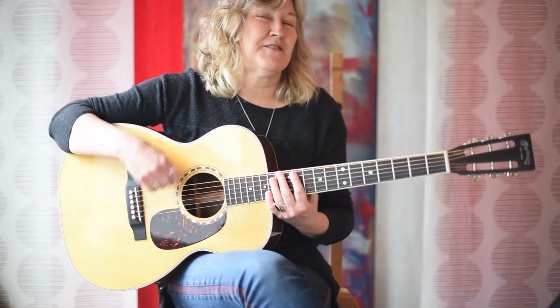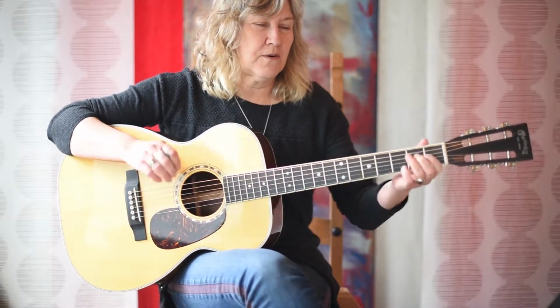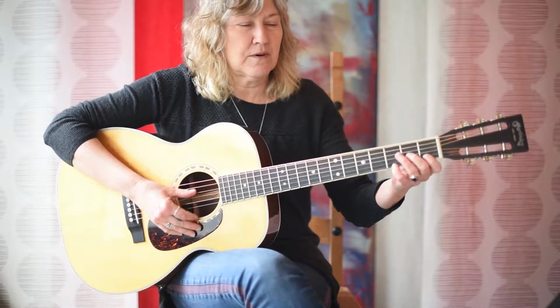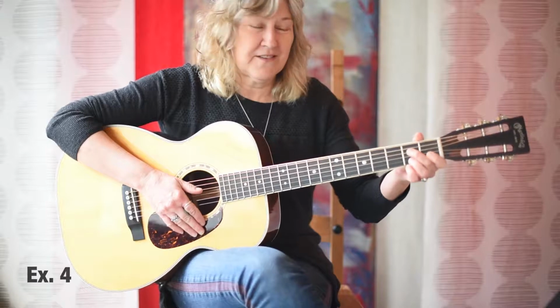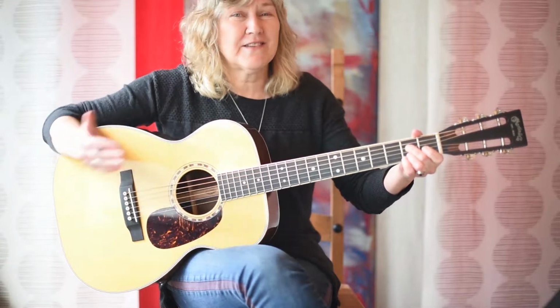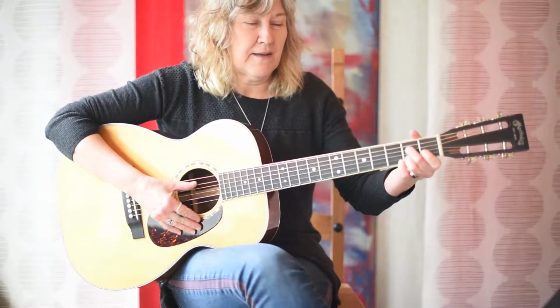Example 4 begins dominant 7 sus4 chords, D7 sus4. And example 5 takes us through A7 to A7 sus4 and back.